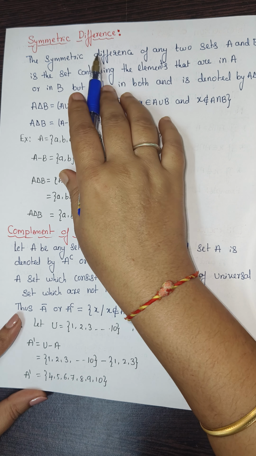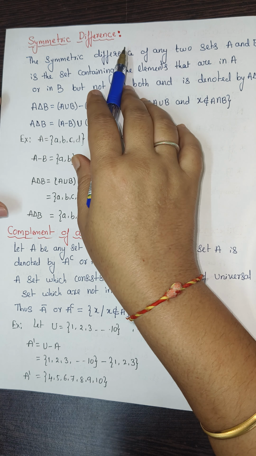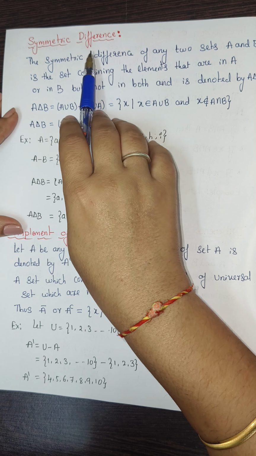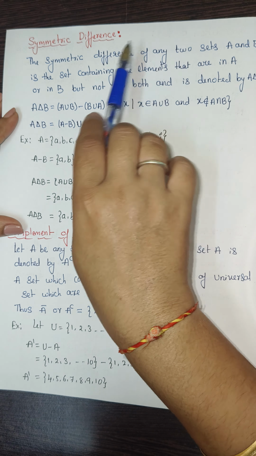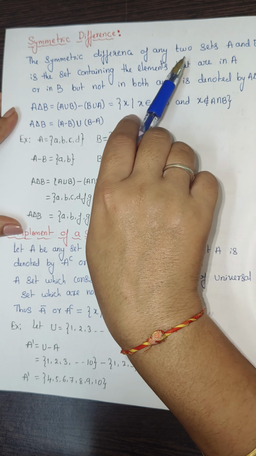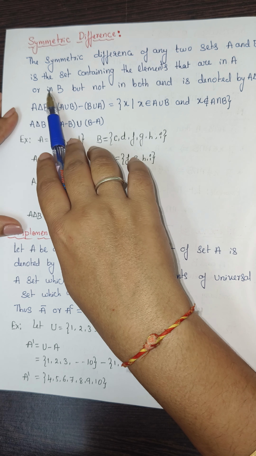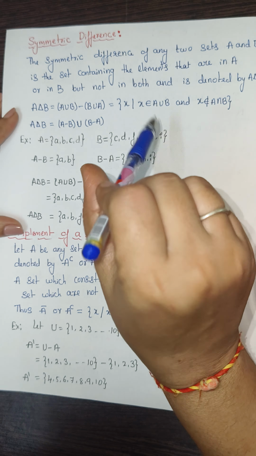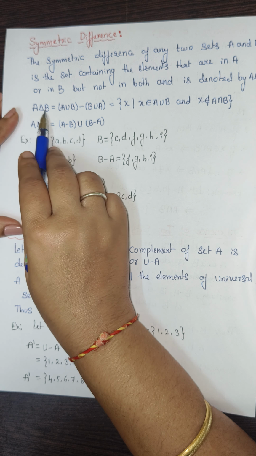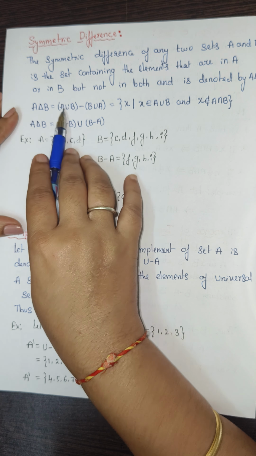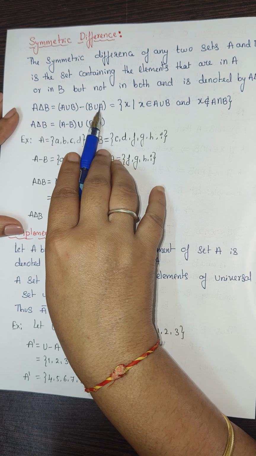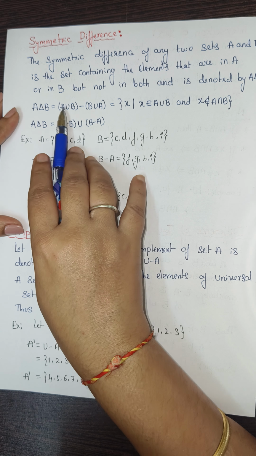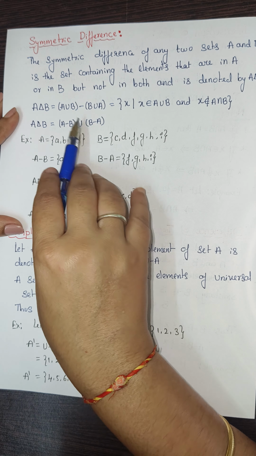Next one is the symmetric difference. We saw the difference between two sets. Now we will see the symmetric difference. What is the meaning of that? The symmetric difference of any two sets A and B is the set containing all the elements that are in A or in B, but not in both, and it is denoted by A delta B. That means we need to write all the elements of A and all the elements of B, but not those in both. The common elements we need to skip.